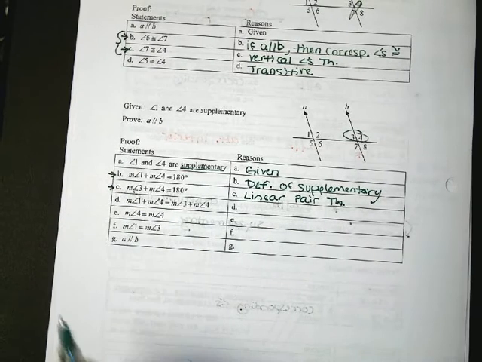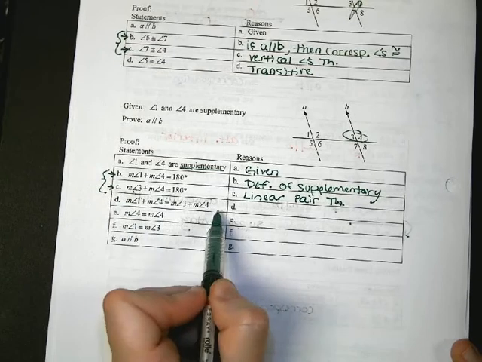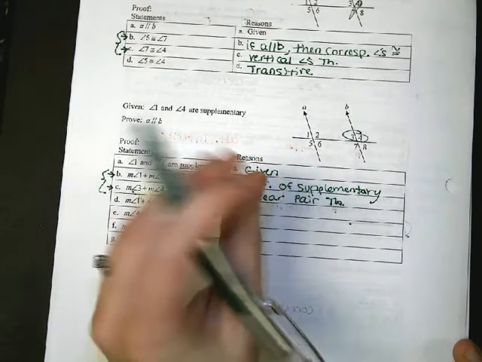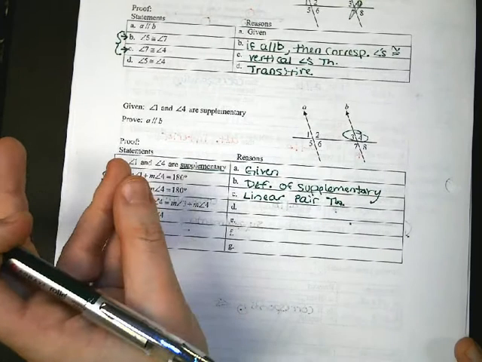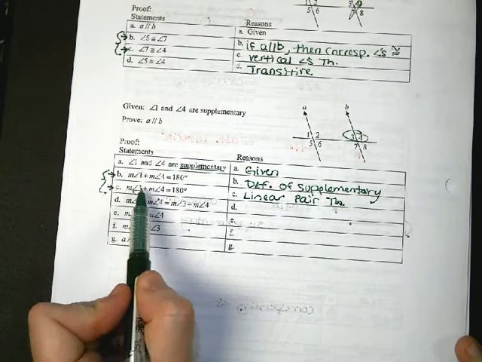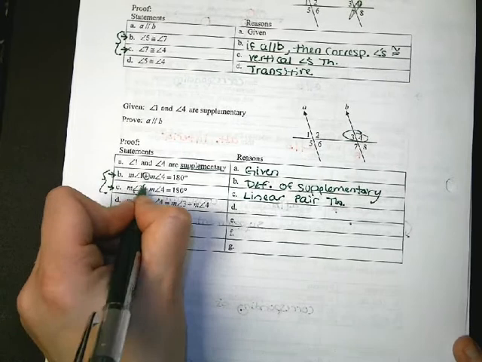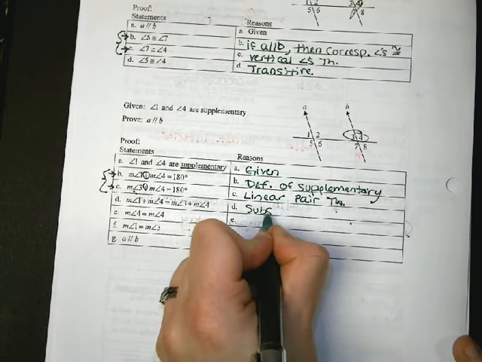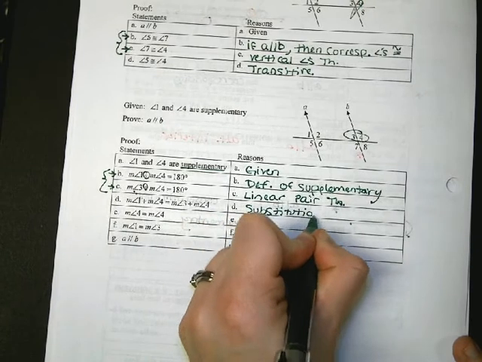Anytime you're combining steps, it's probably going to be substitution or transitive, which, since I have these addition signs, it cannot be transitive property, so that tells me this is substitution. The more proofs y'all do, the more you'll be able to identify these key elements that help you get through these proofs quicker.